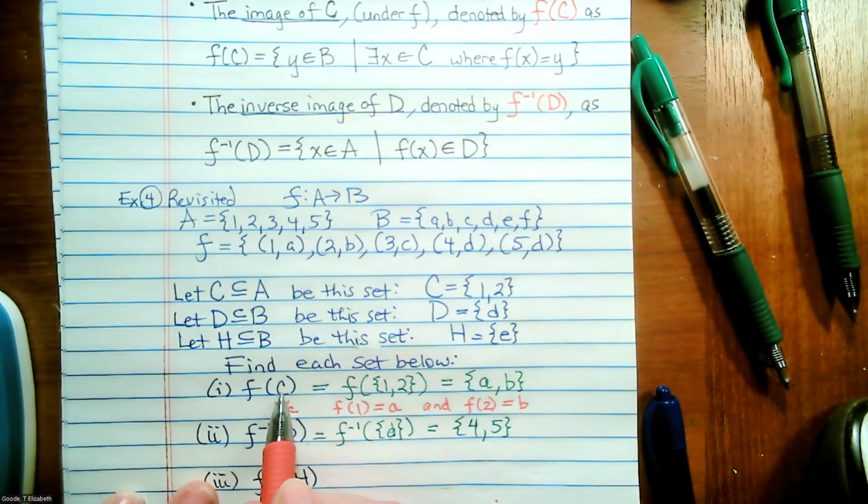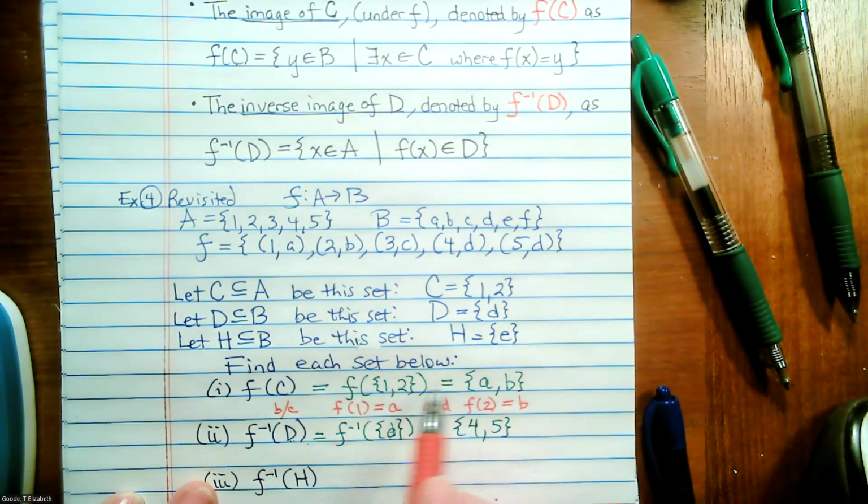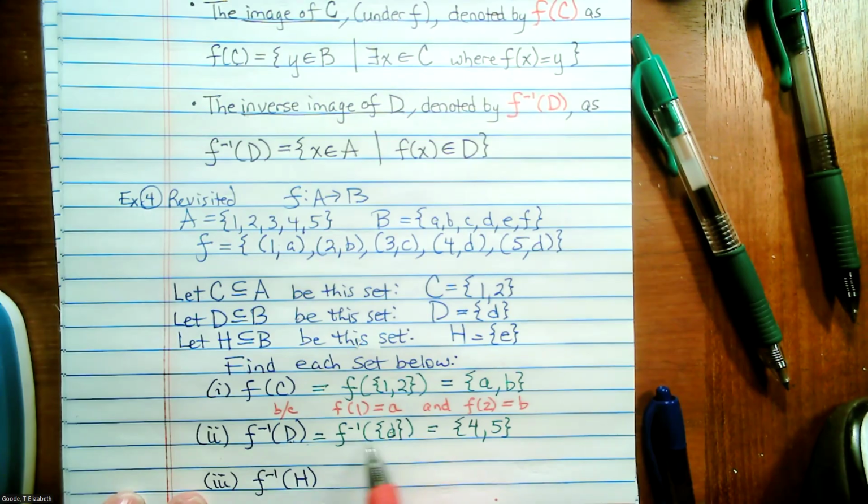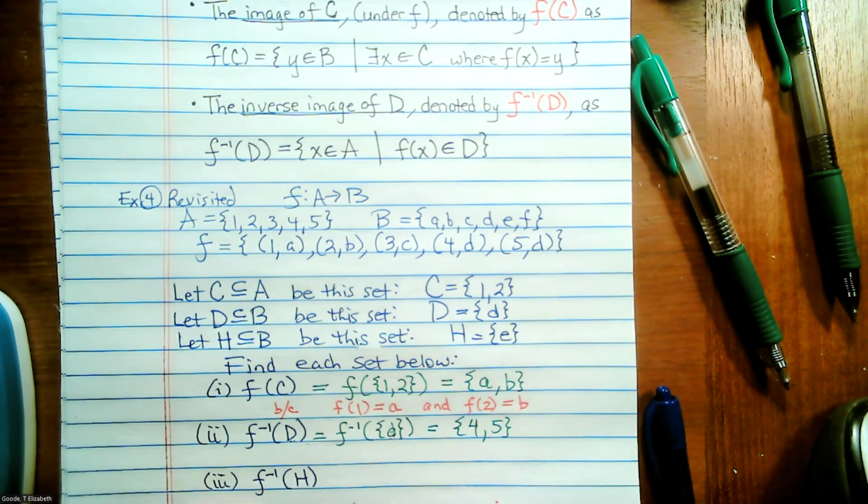So images are going forward. So we're following the arrows into C. Inverse images are looking backwards. We're going backwards and finding elements in the domain that mapped to whatever the set D is.